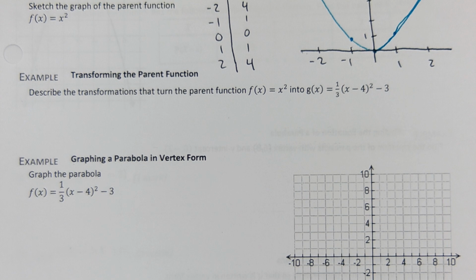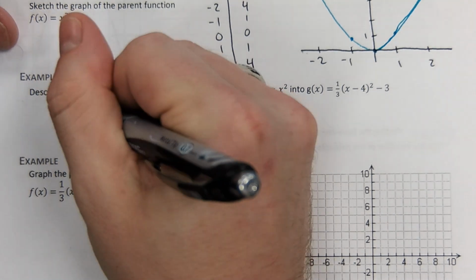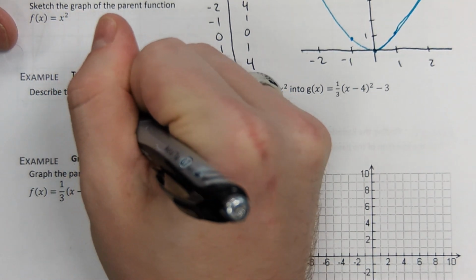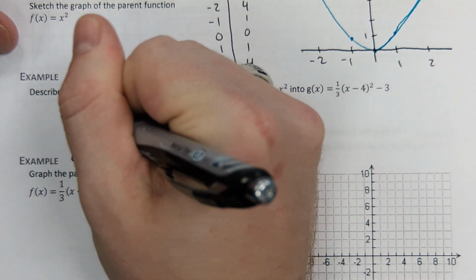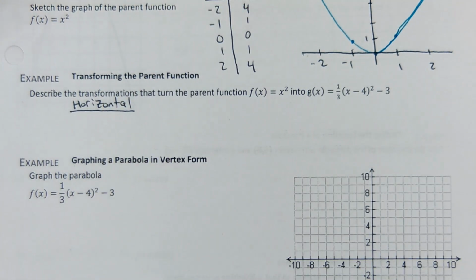Well, kind of. It doesn't matter which ones I do first, horizontals or verticals. That's not important. All that is important is I make sure that my horizontal transformations happen in a correct order, and I make sure my vertical transformations happen in a correct order. There's only one horizontal transformation. Horizontal, inside, opposite. I see one thing going on inside my parentheses.